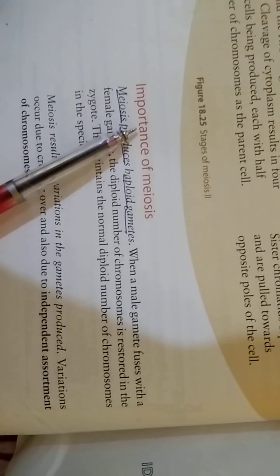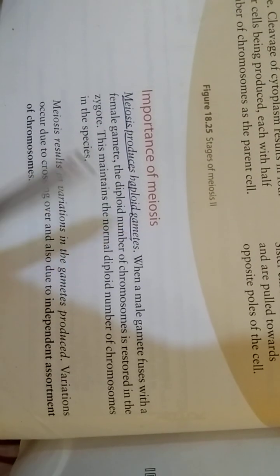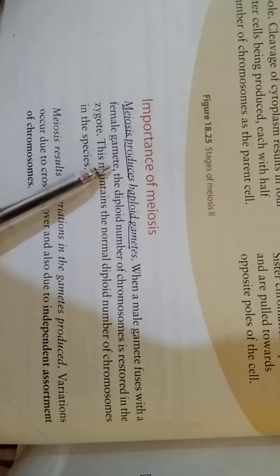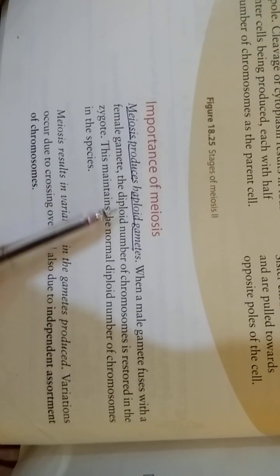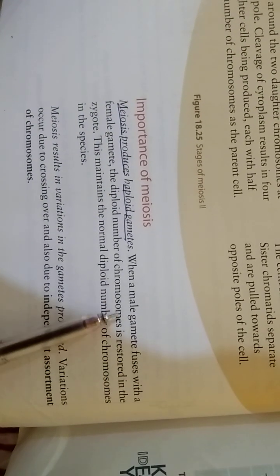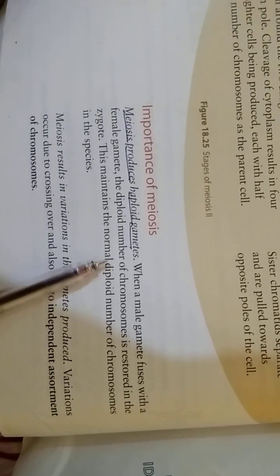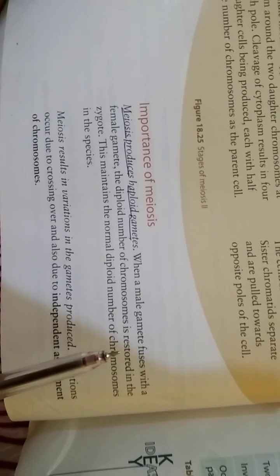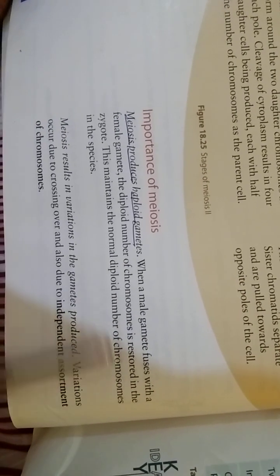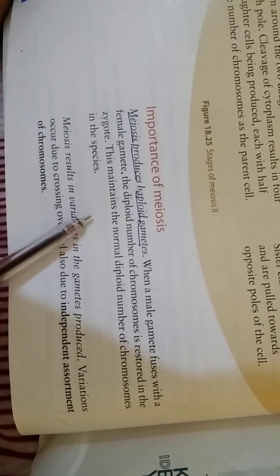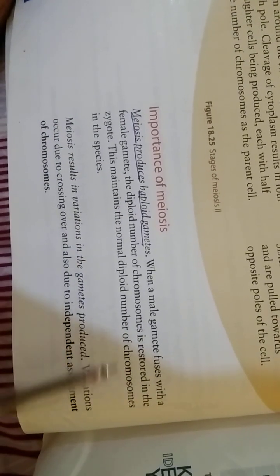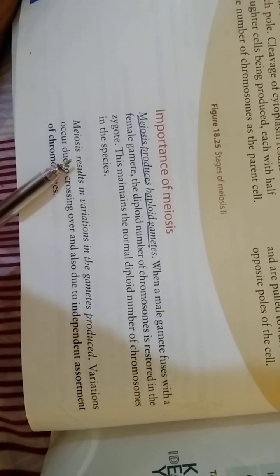Now we discuss the importance of meiosis. Meiosis produces haploid gametes. When a male gamete fuses with a female gamete, the diploid number of chromosomes is restored in the zygote. This maintains the normal diploid number of chromosomes in the species.